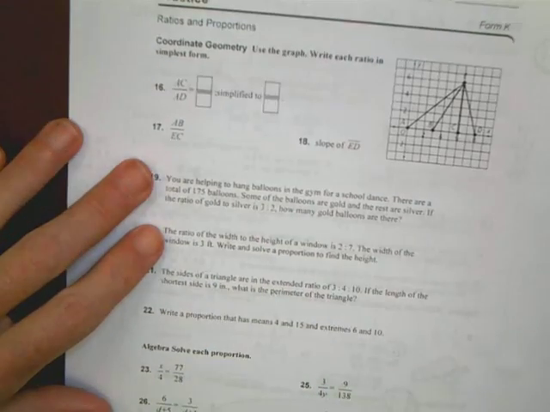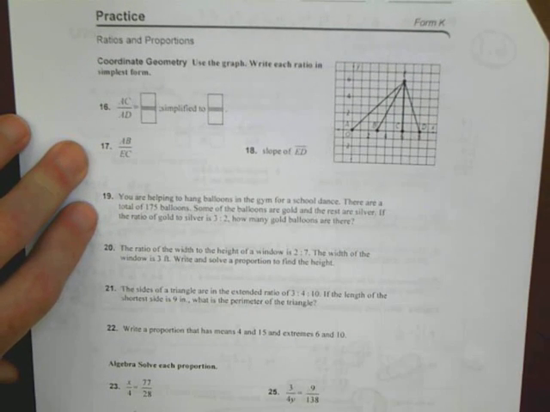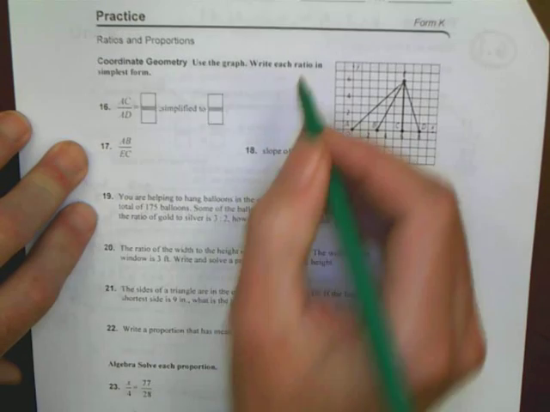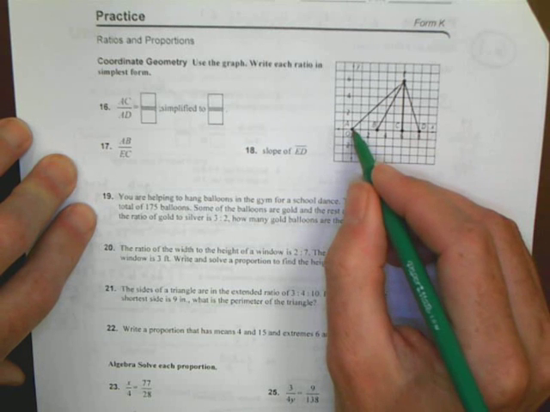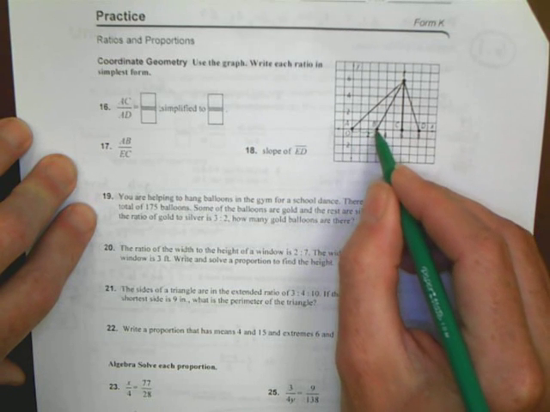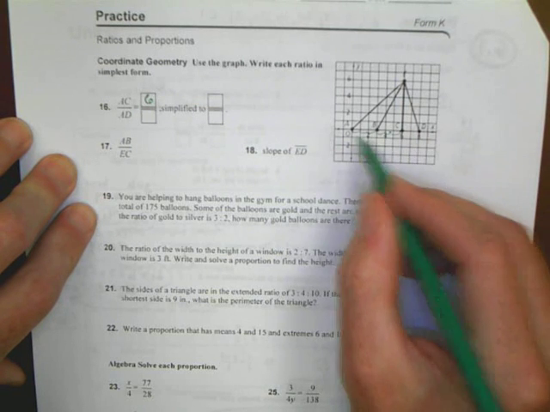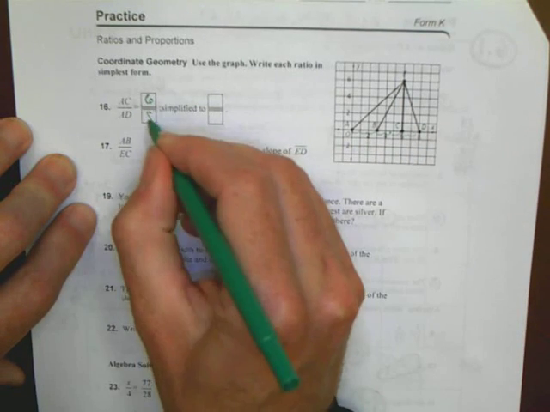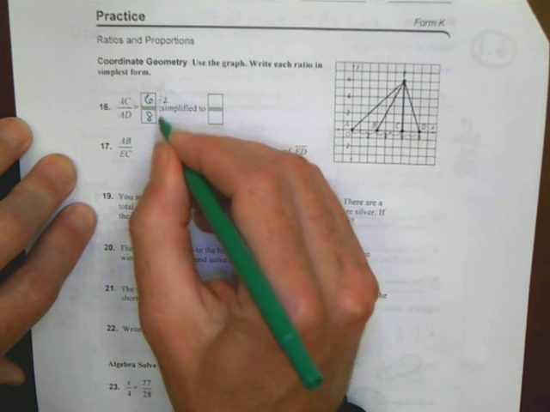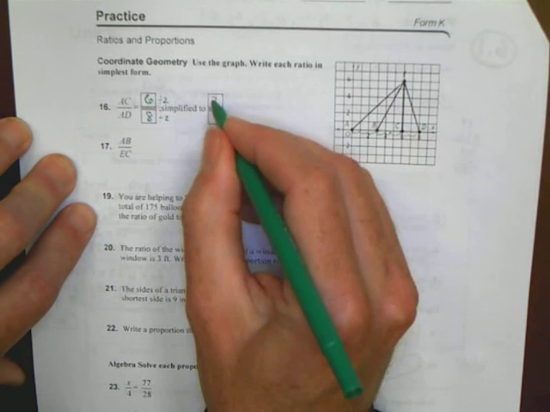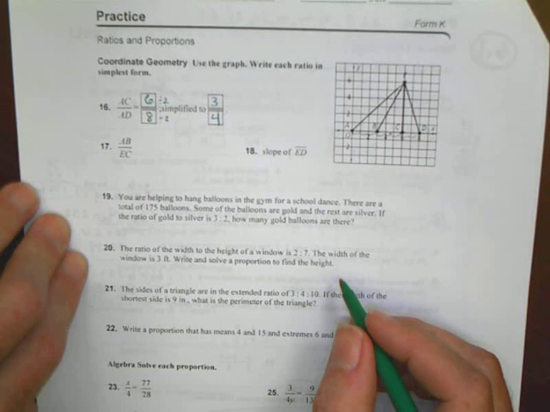We're looking at number 16 here. 16 is looking at coordinate geometry. It says use the graph, write each ratio in simplest form. We have AC to AD. When I look at AC, I can see that it goes 1, 2, 3, 4, 5, 6 spaces over. AD goes 6 and 2 more makes 8. 6 over 8 can be simplified if I divide top and bottom by 2. 6 divided by 2 is 3. 8 divided by 2 is 4. And that's my simplified ratio there.